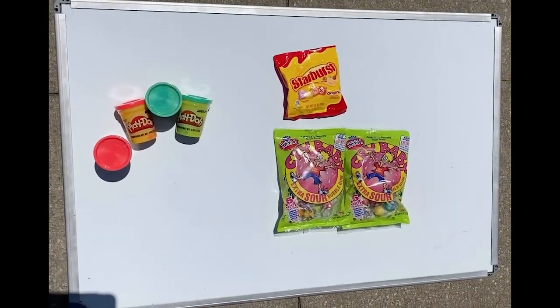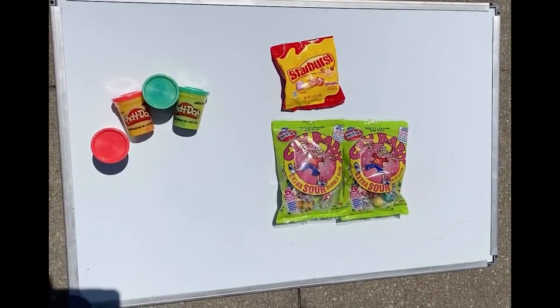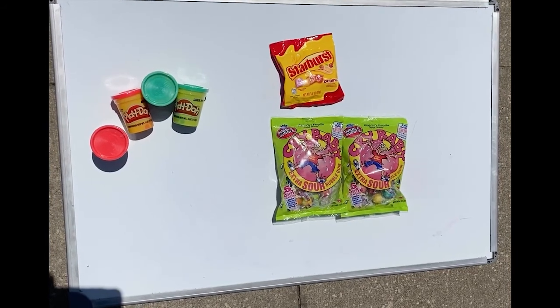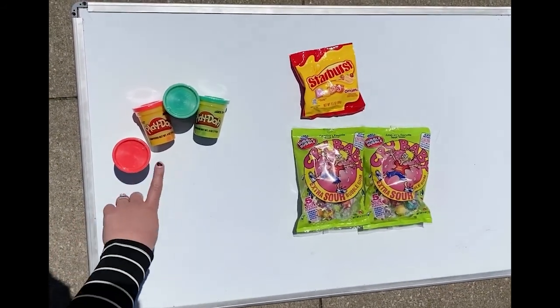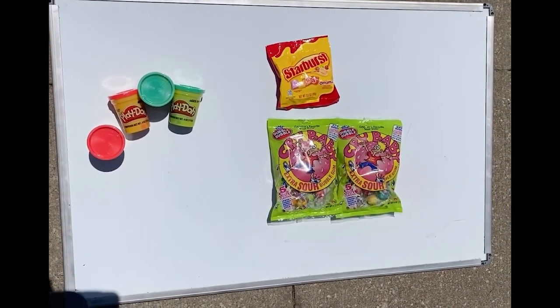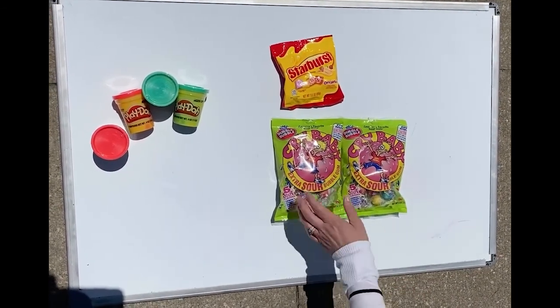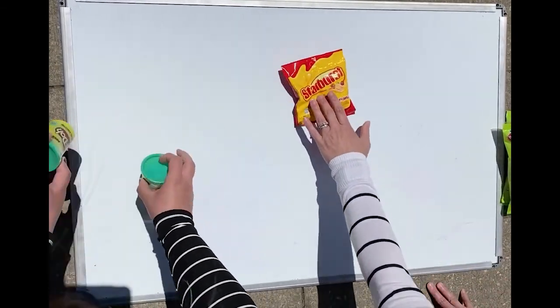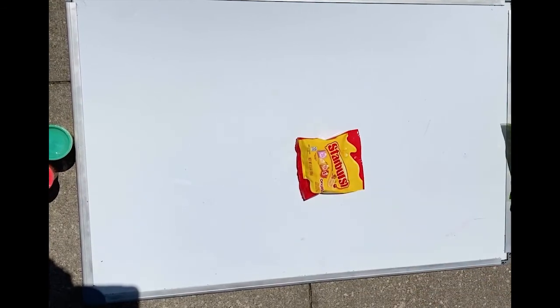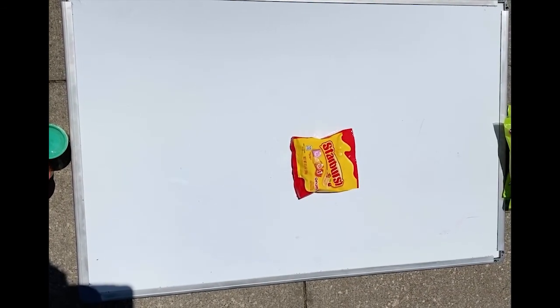You can practice equivalent fractions using anything around your house. Some of the things that we have is crybaby candy, some Play-Doh, and some Starburst. We are going to work on just the Starburst to give you an example. So 1 bag of Starburst equals 1 whole.